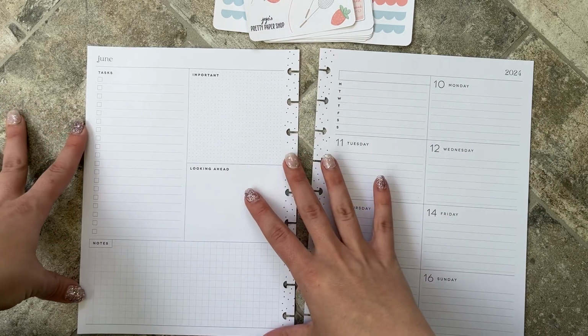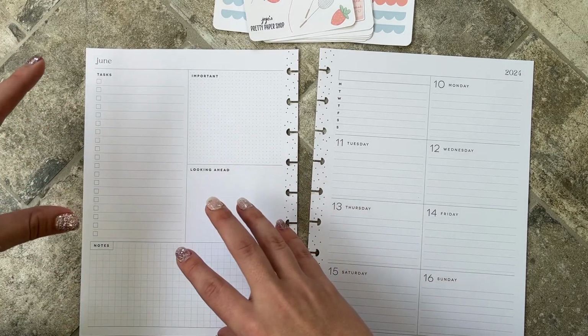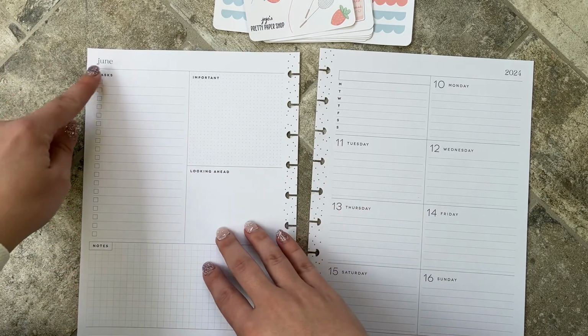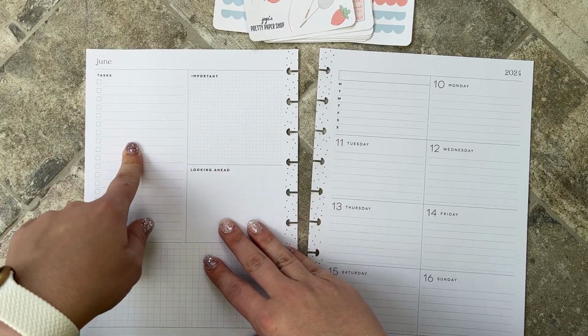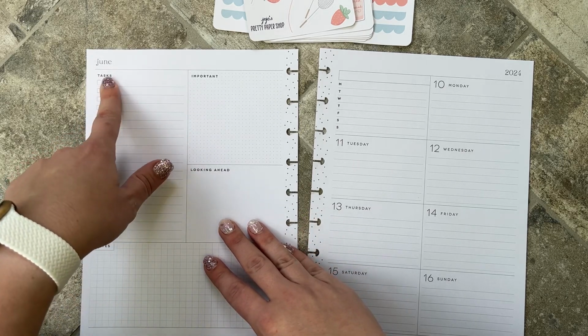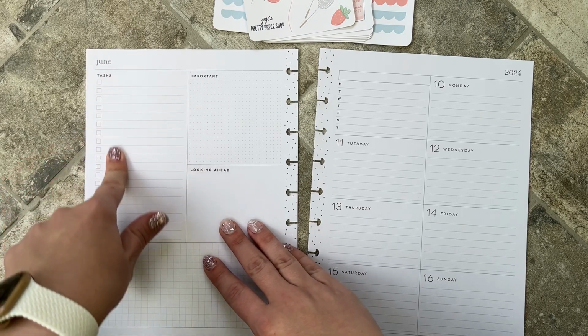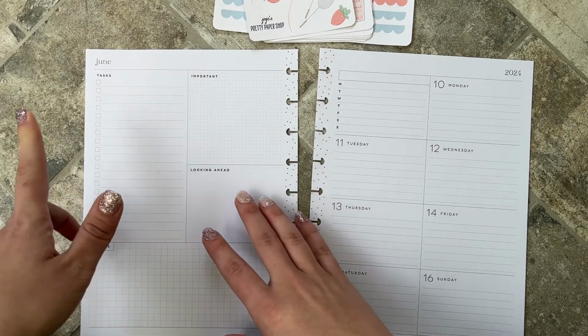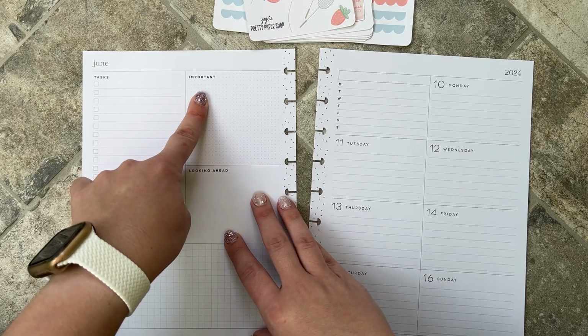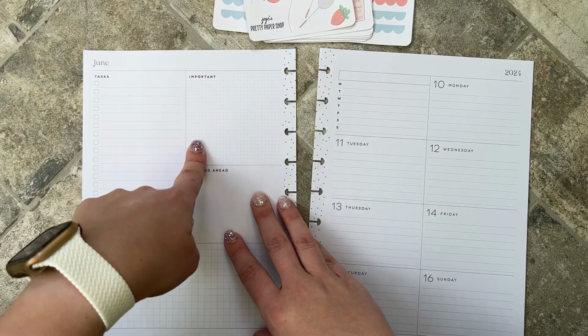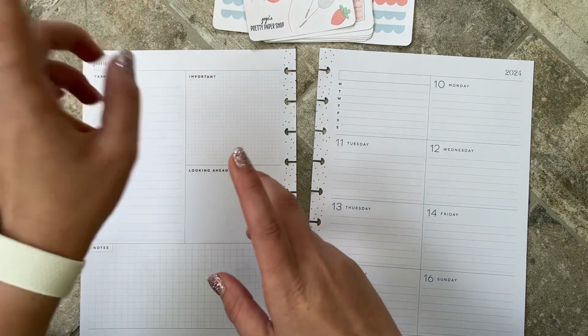Then this side, I would slightly customize to fit whatever I needed. Since I was teaching full-time, I used this running to-do list for my copies. I'd cover up where it said task and put a little box that said copies, and I'd write down everything I needed to copy for all my classes. In the important section was our middle school PLC meeting, and I was in charge of what our topics were and how things worked with that.